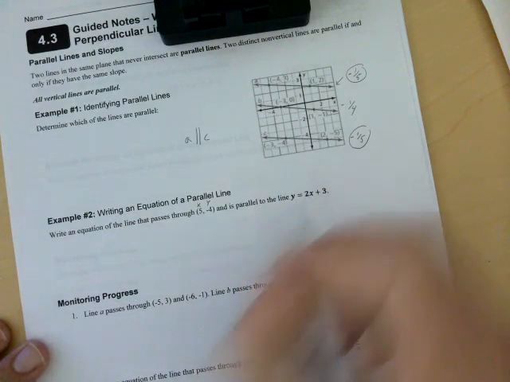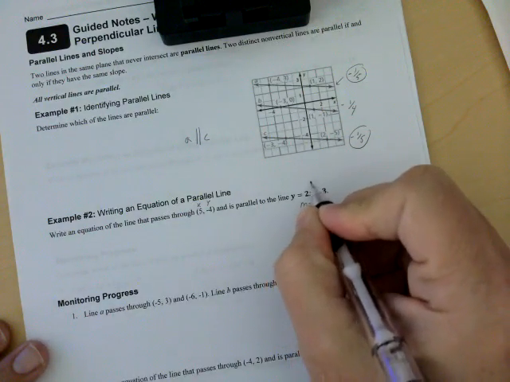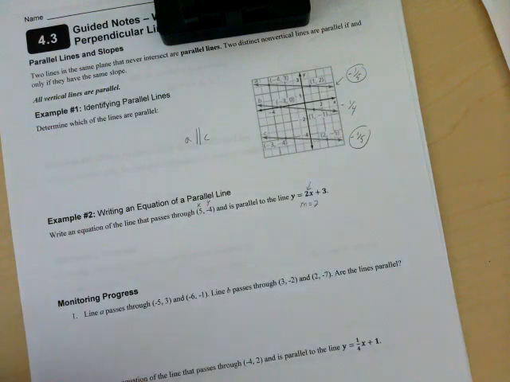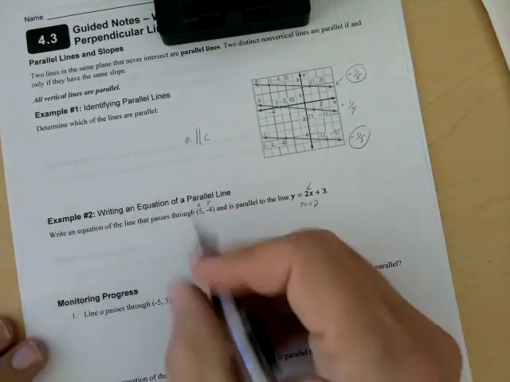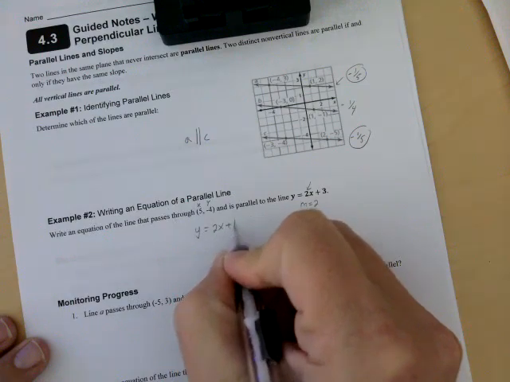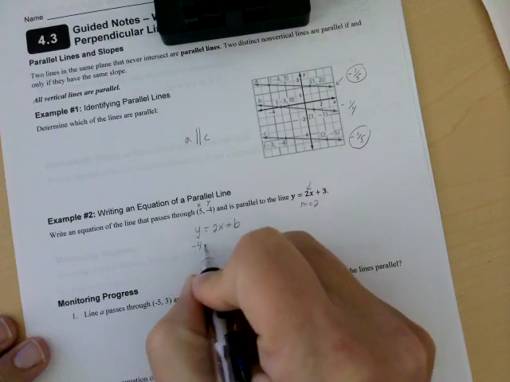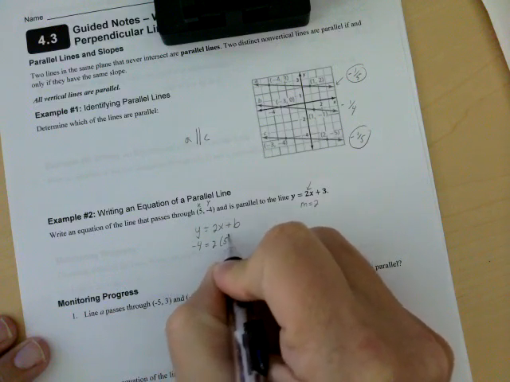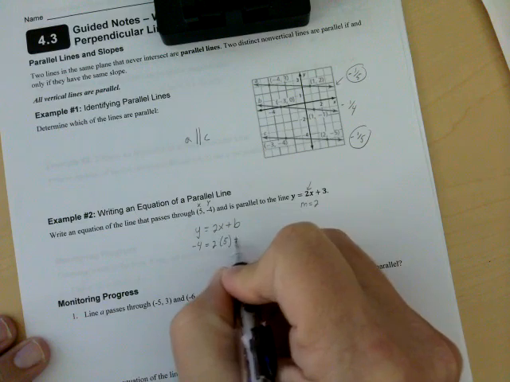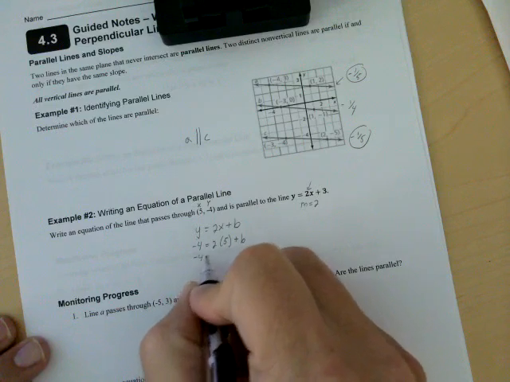Well, looking at this equation, slope-intercept form, I know the slope is 2. So right there's my slope. So to be parallel, I'm just going to use the slope of 2. It has to be the same. So y equals 2x plus b. And I just take my ordered pair, I replace the y with a -4, I replace the x with a 5, and we're just going to solve for b. Okay, easy equation to solve.